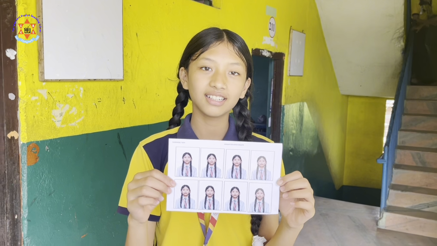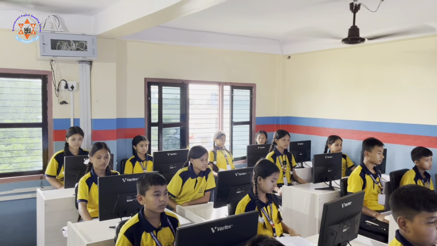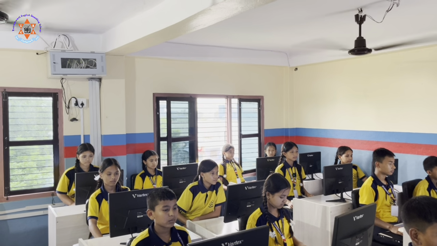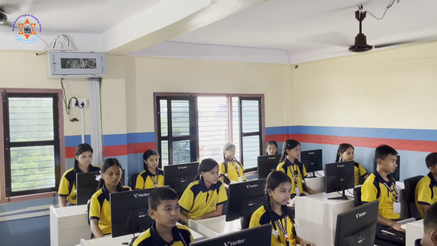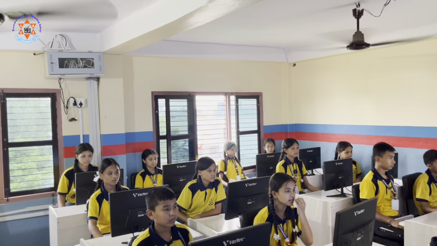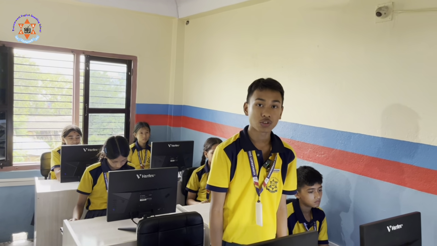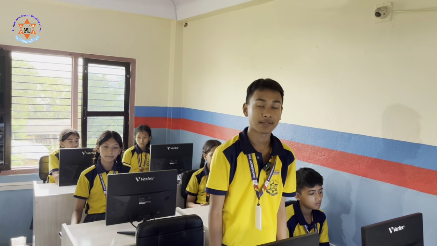This is our final result. Today we learned how to create a passport size photo in Photoshop by opening an image, adjusting it, cropping it to the correct size, changing the background, arranging multiple copies, and saving the final result. We also learned how Photoshop can help us to complete practical tasks efficiently.